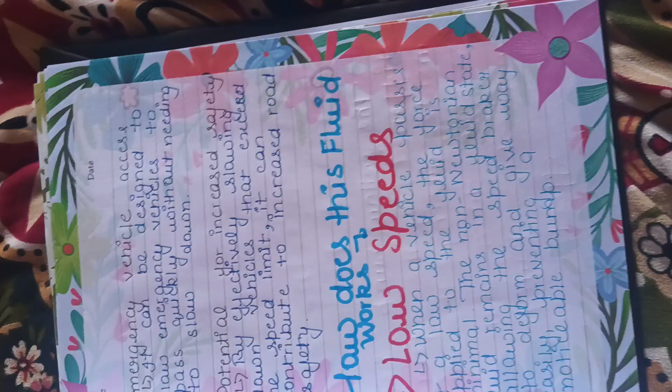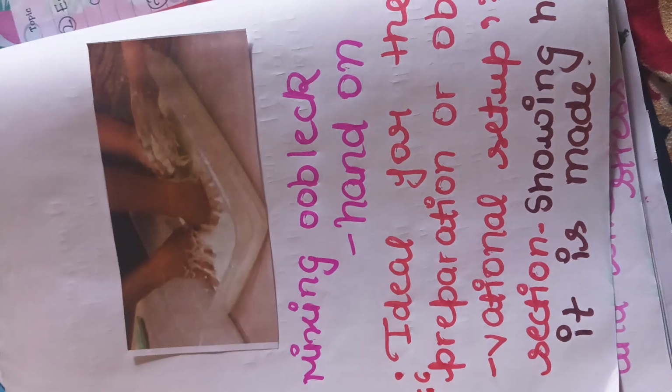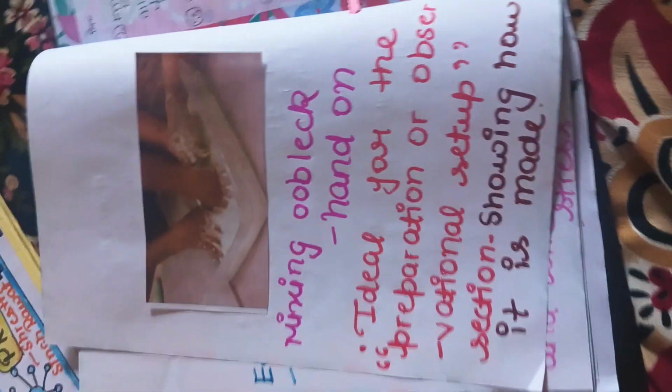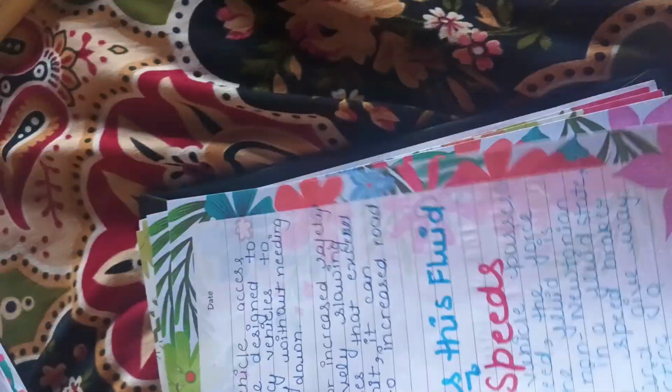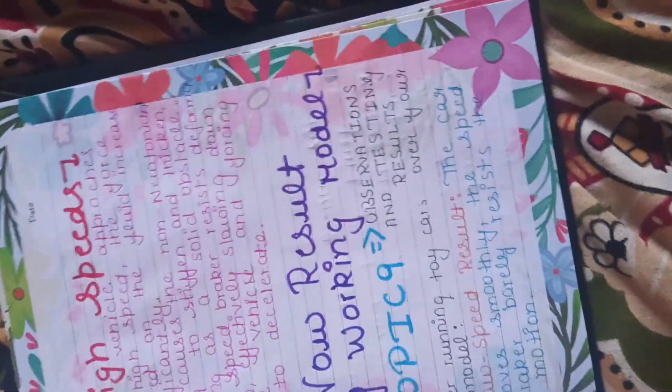So these are the topics, more topics, and how the fluid works at low speed. This is mixing Oobleck. When we apply less force, this is the Oobleck, or the non-Newtonian type of fluid that we are talking about over here. Then we have how it works at high speed, in one of the last topics, observation and testing.